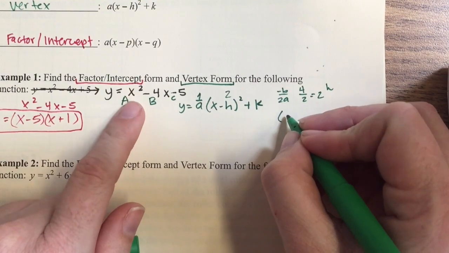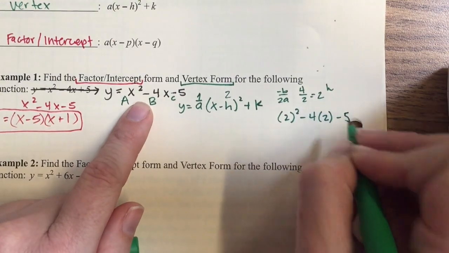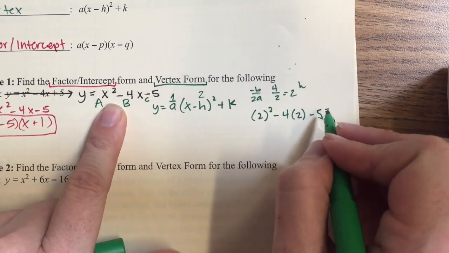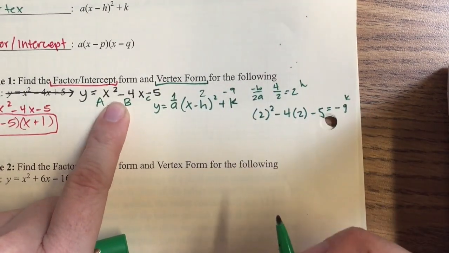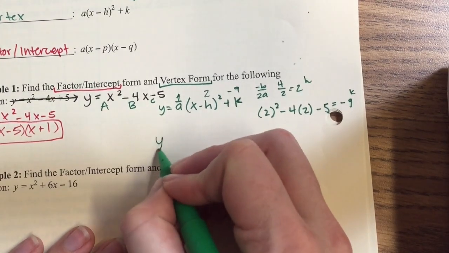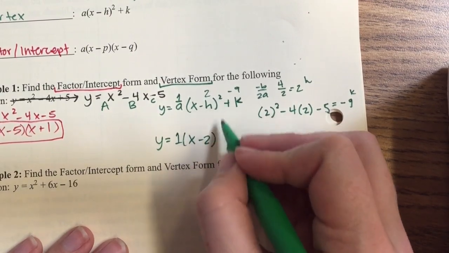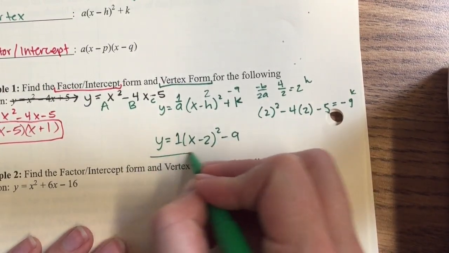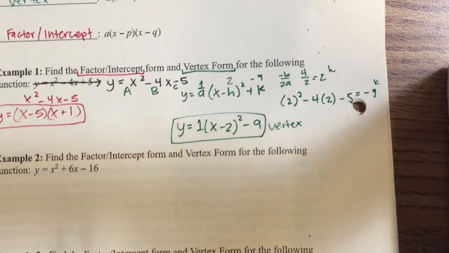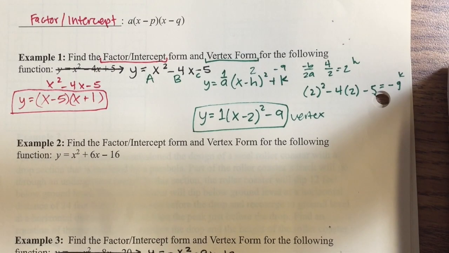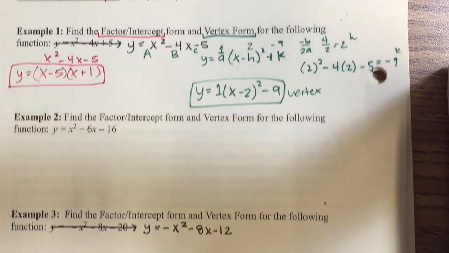And then I plug it in. 2 squared minus 4 times 2 minus 5, which is equal to negative 9. That will be my k. Rewrite the equation. 1 times x minus 2 squared minus 9 for vertex form. So on your assignment, you will have 2 answers per question.